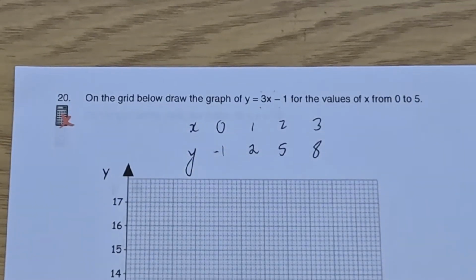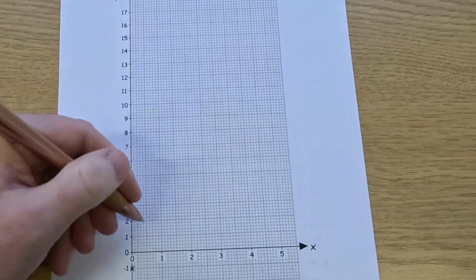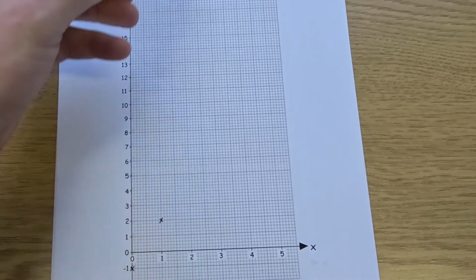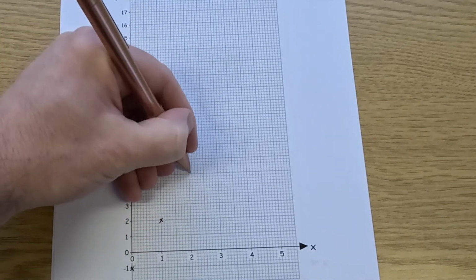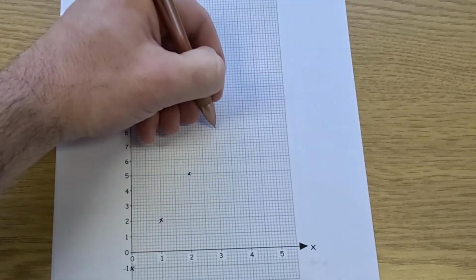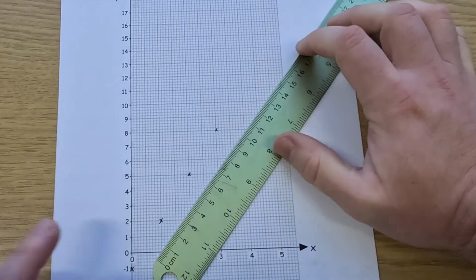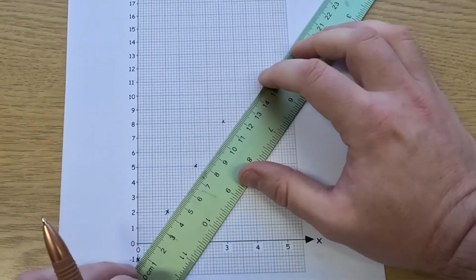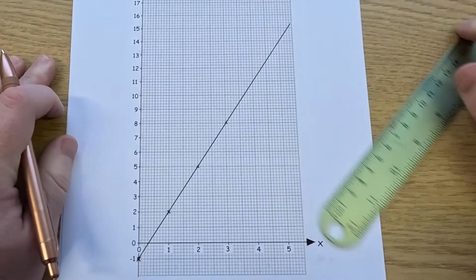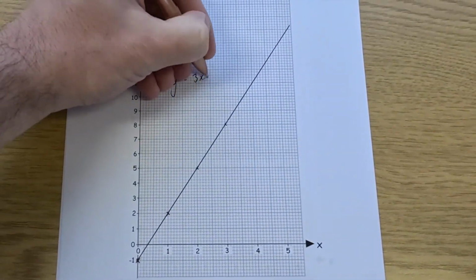Now we just need to plot them. So (0, -1) would be here. (1, 2) would be there. (2, 5), 2 across 5 up, would be here. And finally, (3, 8), 3 across 8 up, will be there. They're in a nice straight line, so that's great. We're going to get a ruler and pencil and draw a nice straight line through them. So let's do that. And that's it. That will be the line y equals 3x subtract 1.